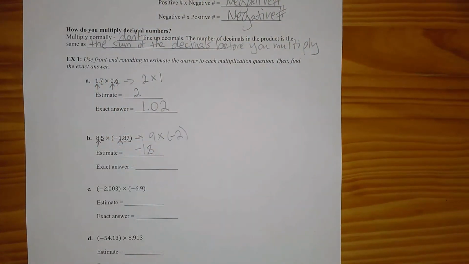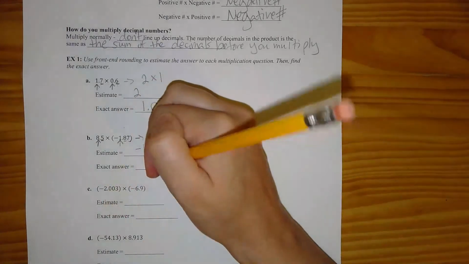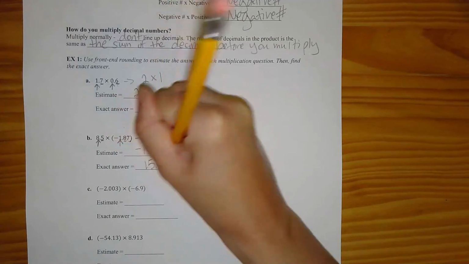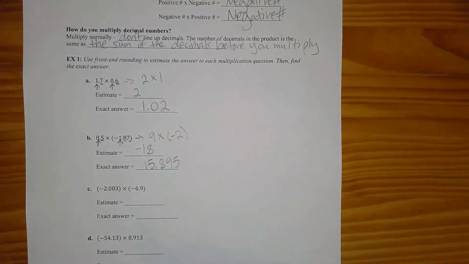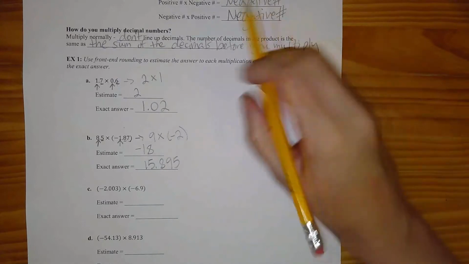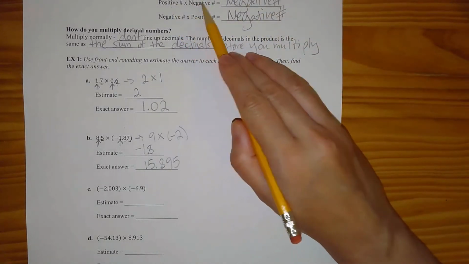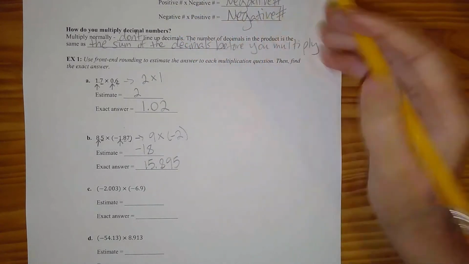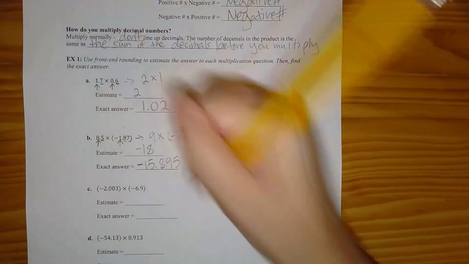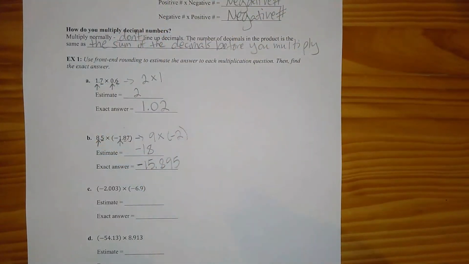Alright. The exact answer, you would do 8.5 times negative 1.87. You guys shouldn't have a minus key on your 4-function calculator. So you're just doing the digits multiplied by each other, and you would get 15.95. And then you would have to think, is it going to be positive or negative? Well, we have a positive number times a negative number, which gives you a negative number. So our answer will be negative, just like our estimate was.